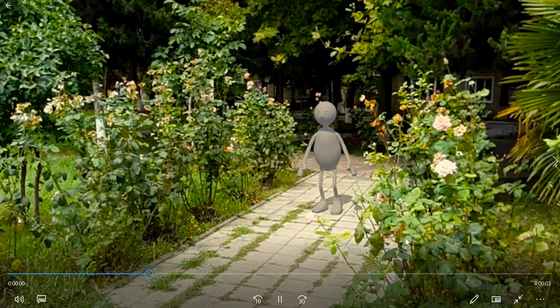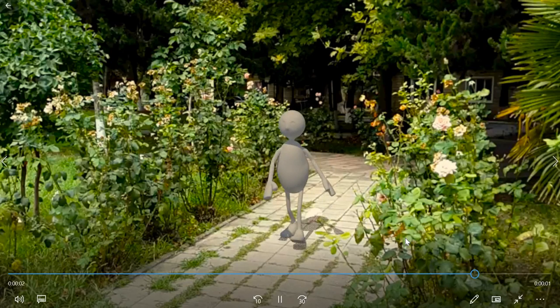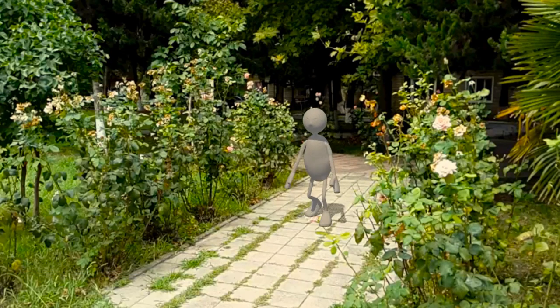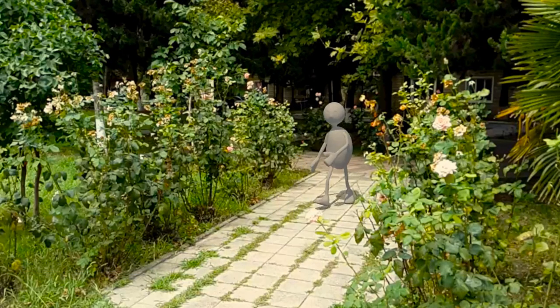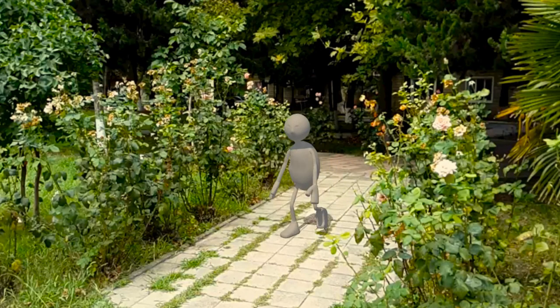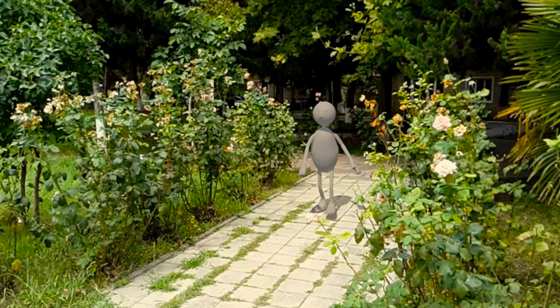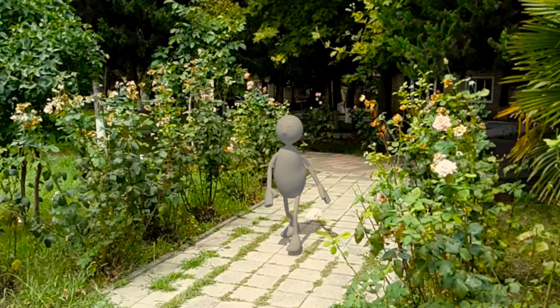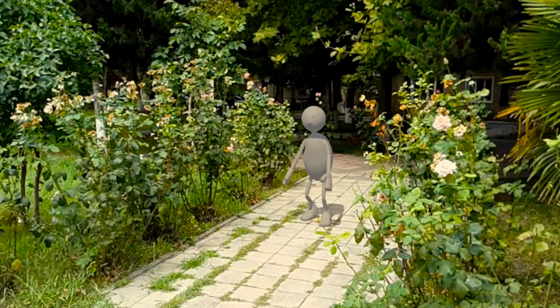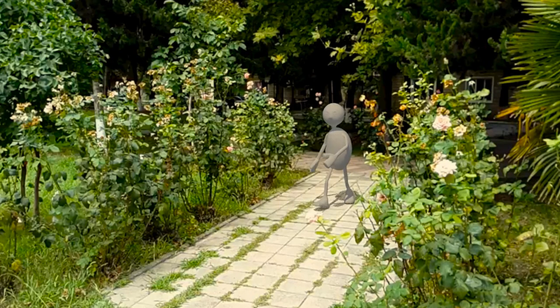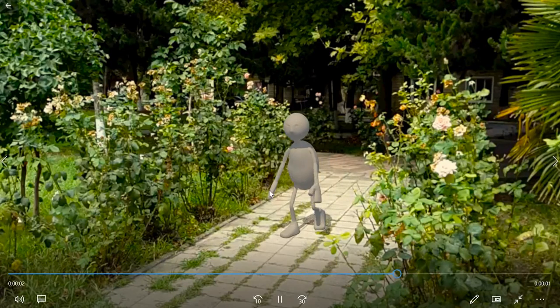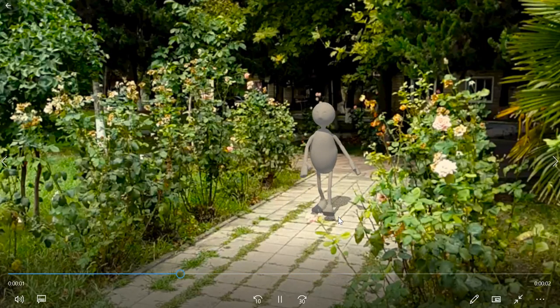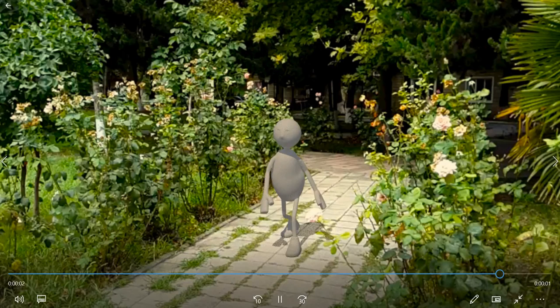Today we are going to create an animation like this. It's a compositing project. The 3D character is created in Maya and we have used a background image, and we are using Adobe Mixamo to create the rigging and animation. Alright, so let's get started and see how to create a cool animation like this.